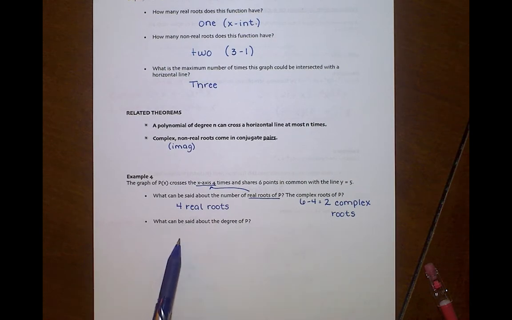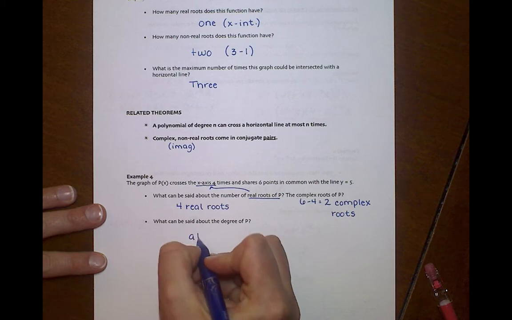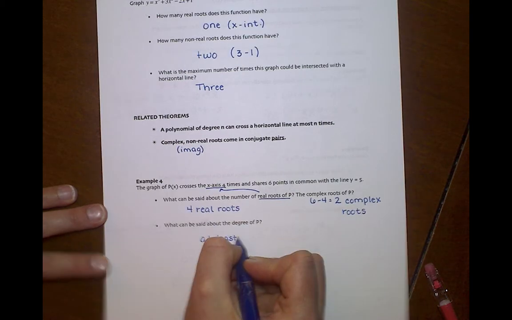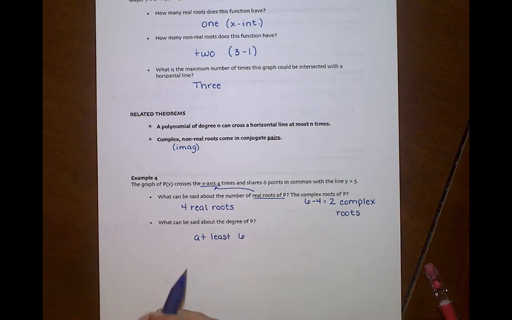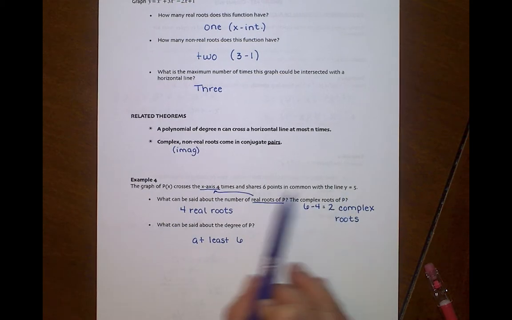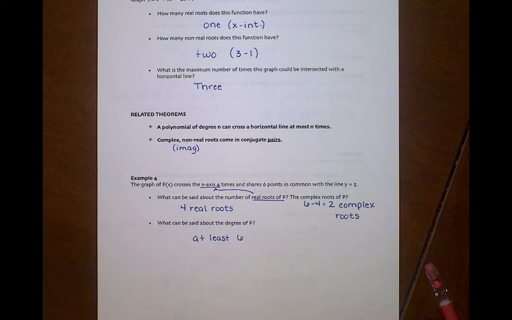So what does that mean about the degree of P? It must have a degree of at least 6. Okay, it's a degree of 6 or larger. And the reason I'm saying larger is it's possible that one of these is a multiple root. Or like I said, it's possible that there's another place on the graph that you could hit it more times. But you couldn't have a degree of less than 6 because you've got at least 6 roots that you're working with here.